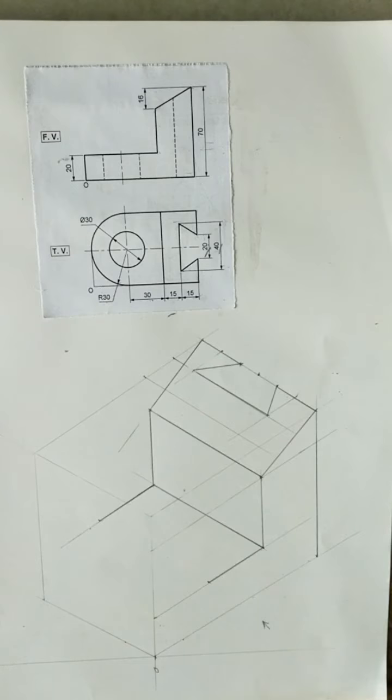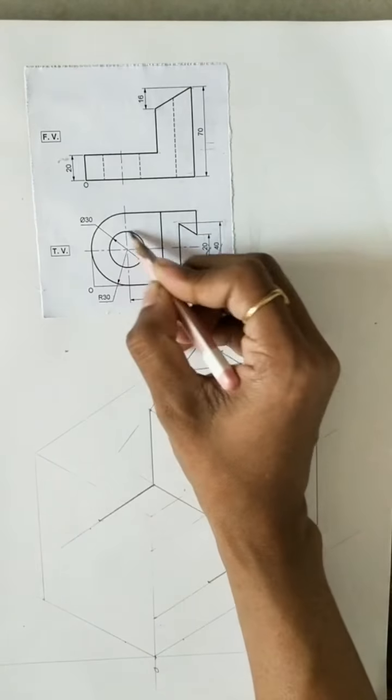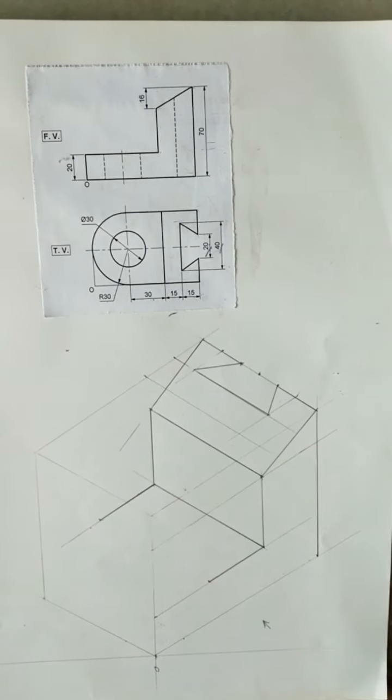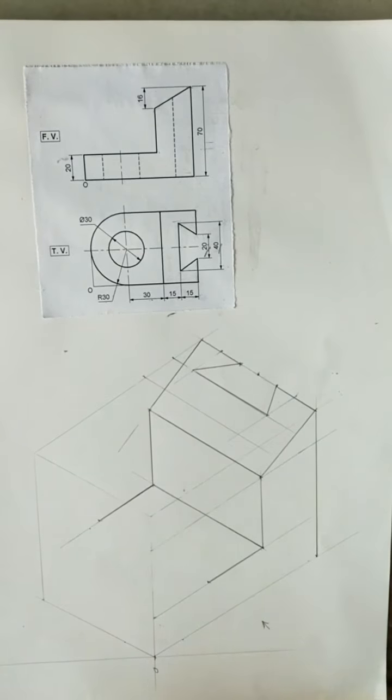Now we have to draw a semicircle and a complete circle, that is this complete circle and semicircle. For this, first draw center line.